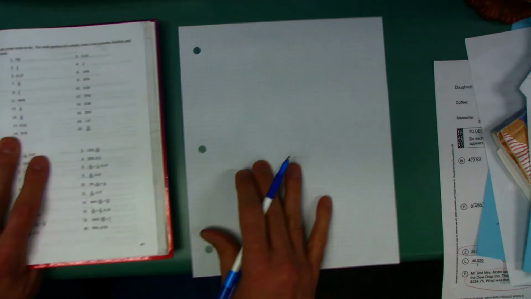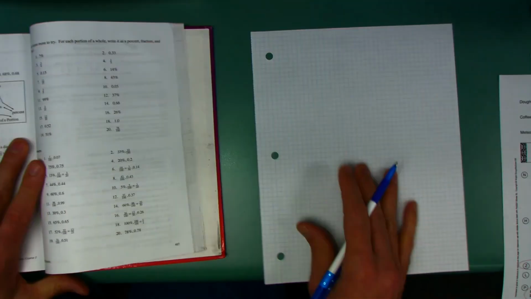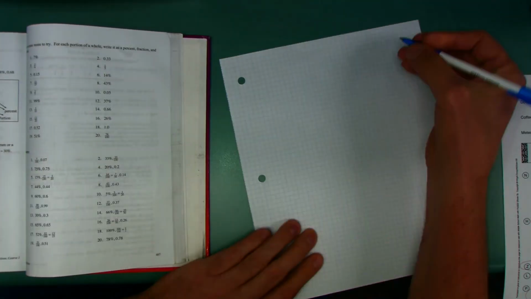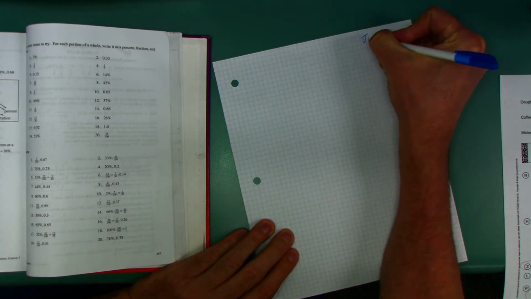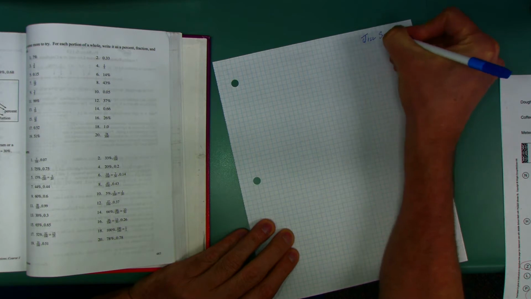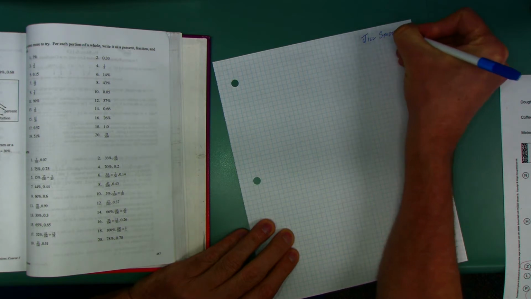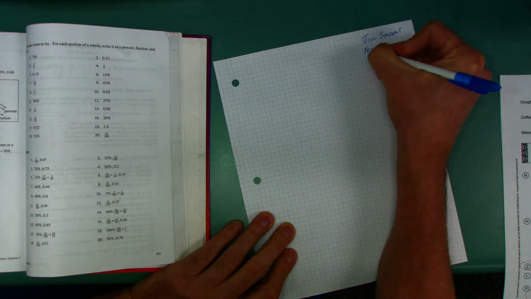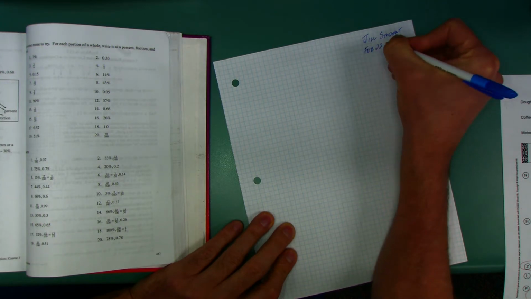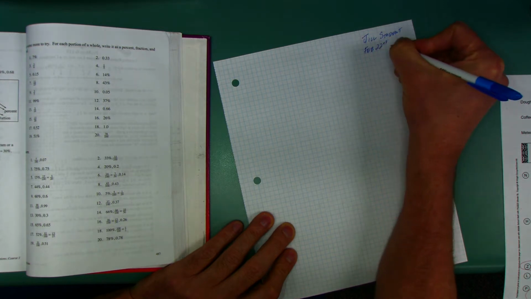First off, make sure you are always earning the easiest 3 points by putting a name up here. We're going to say your name is Jill Student. How creative is that? And you're going to make sure you put the date, and today is February 22nd.